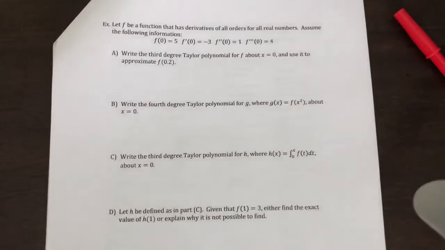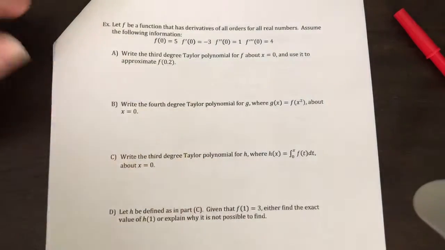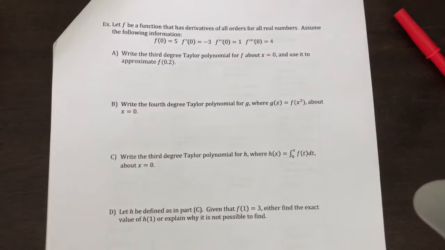Next question is very similar. These work the same way if it's given as a table, or if it's written like this, or even if it's written as a graph. On some of the ones that have graphs, you're going to get your slopes from the graph, so that would be the derivative. And you can tell the concavity by the second derivative graph.